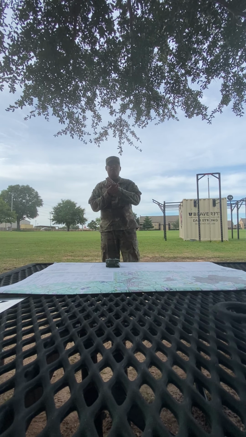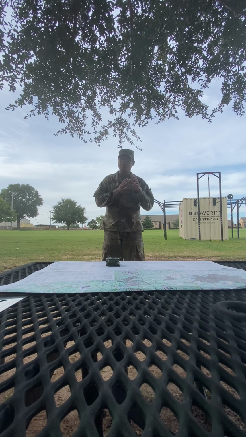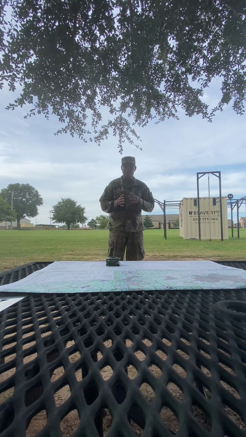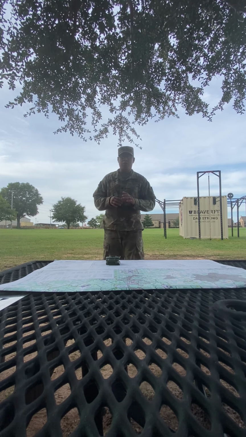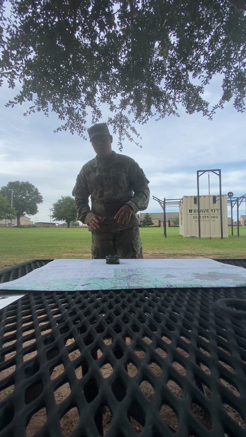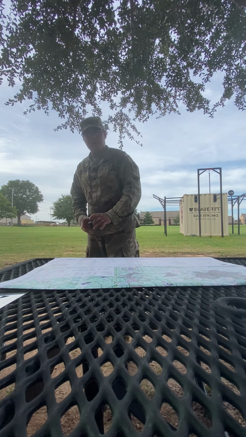It's not going to give you an exact 360 degrees. It's going to be slightly to the northwest or to the northeast, depending on where you're going. So today we're going to do just magnetic and grid.